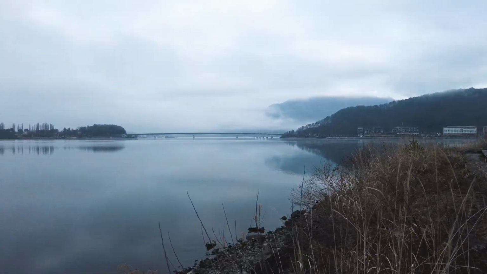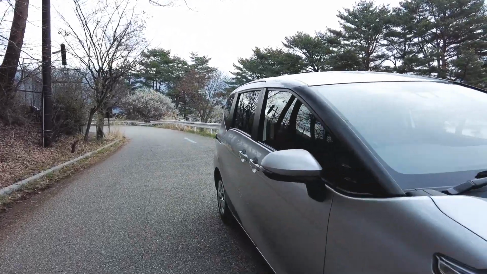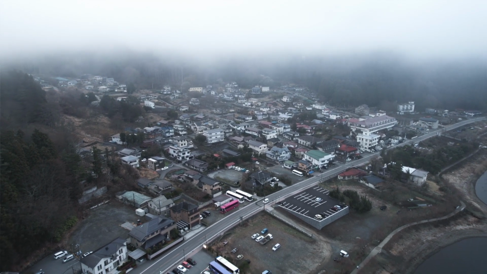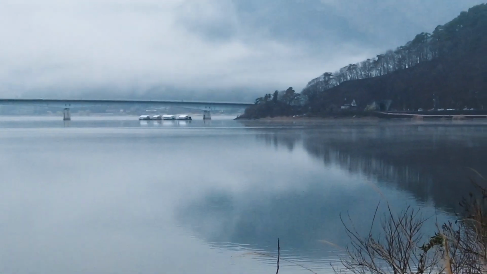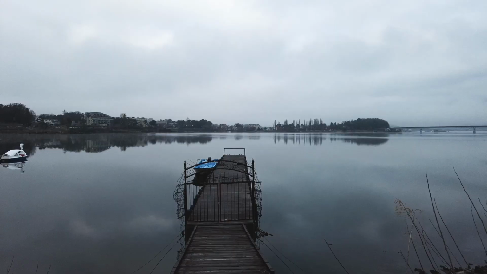You can see there's plenty of fog all around. Now I took a drive earlier to try to get a shot of Mt Fuji, but it's just hopeless because there's just so much fog all around. But I'm gonna go around this beautiful lake that we have here.